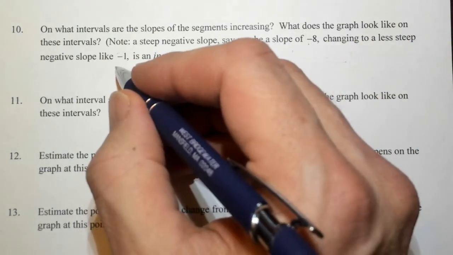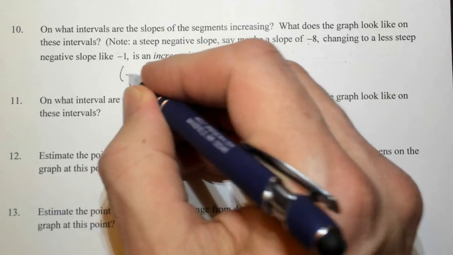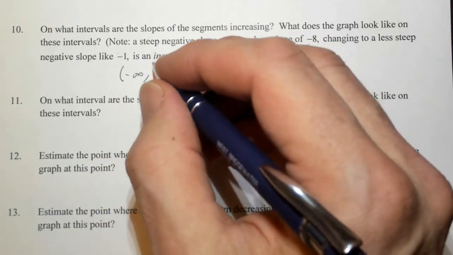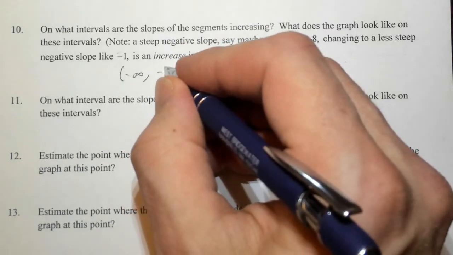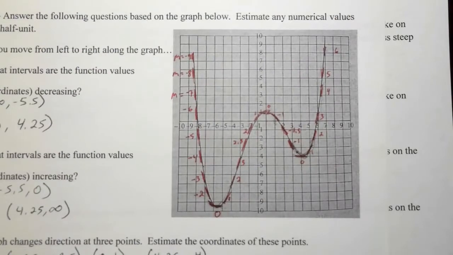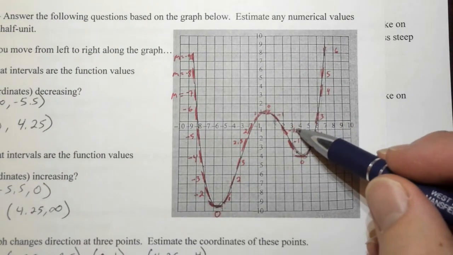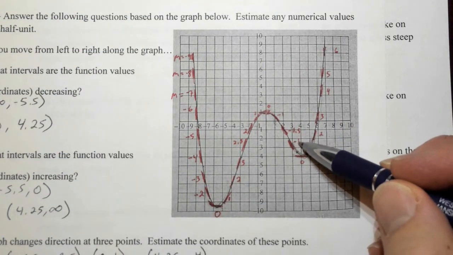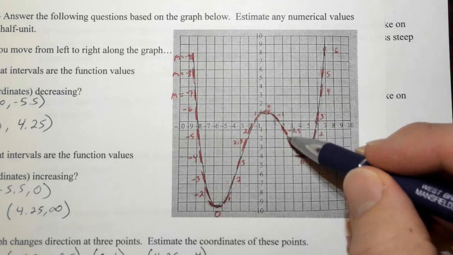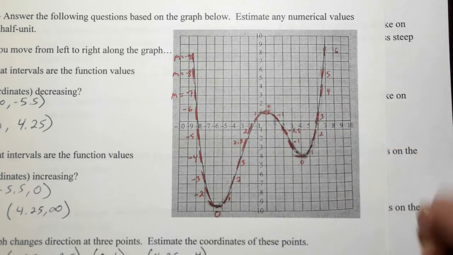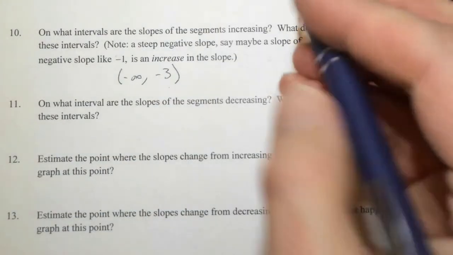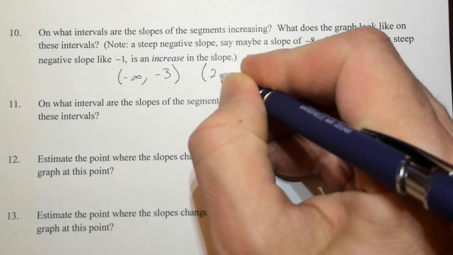We can say from -infinity to about -3 or so. And also, our slopes got down to about -1.5, but then they increased to -1, 0, 1, 2, 3, 4, and so on and so forth. So from this point onward, our slopes were also increasing. And that's from about x equals 2.5 to infinity.